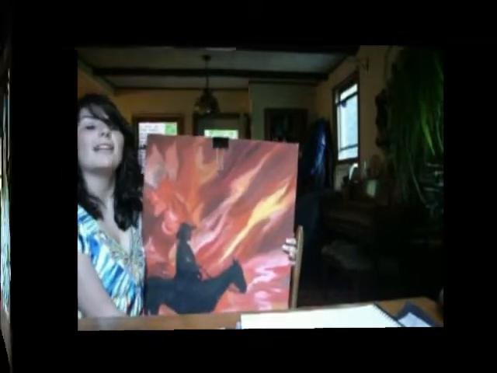And that's implied line. So those are the three types of line. With the base knowledge of each type, you can use line to your advantage in your pieces of artwork. And the next tutorial is going to be on shape.